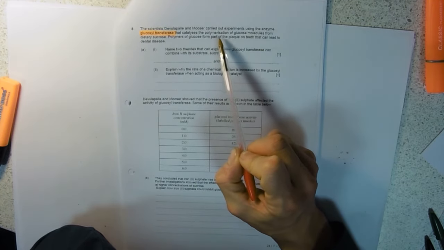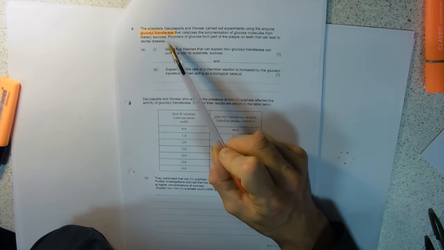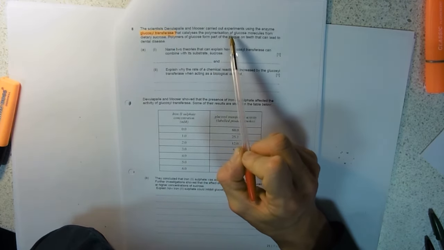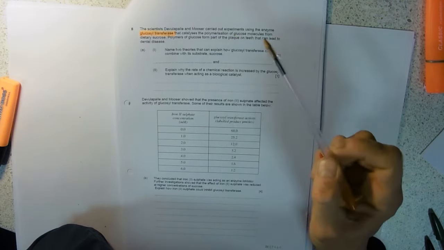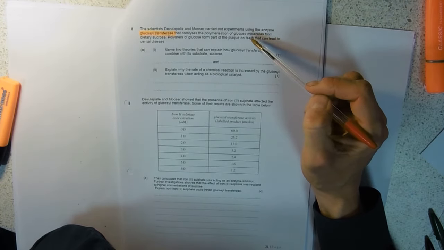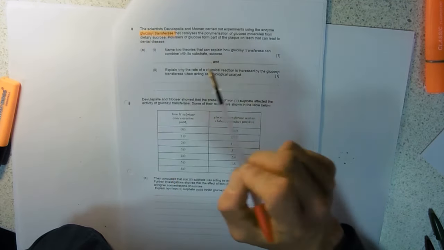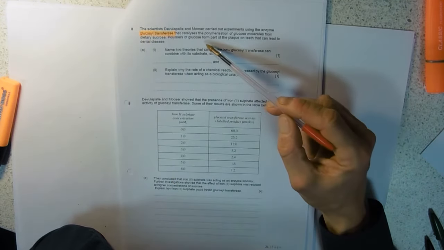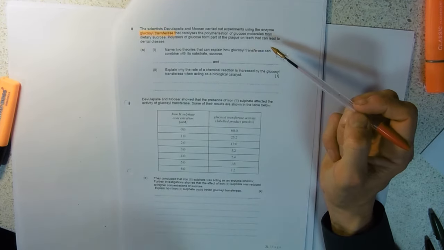It catalyzes the polymerization of glucose molecules from dietary sucrose. So it makes a polymer of glucose. What other polymers of glucose do we know? Glycogen, starch, and things like that. And from dietary sucrose, dietary that you eat. These polymers of glucose form part of the plaque on teeth that can lead to dental disease. Okay.